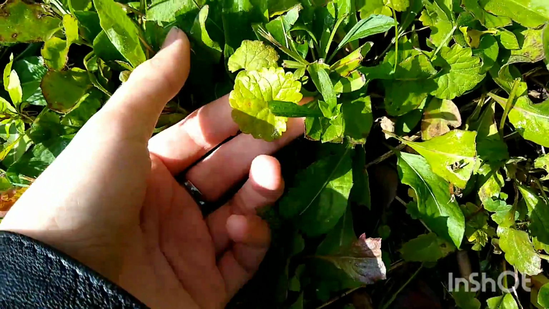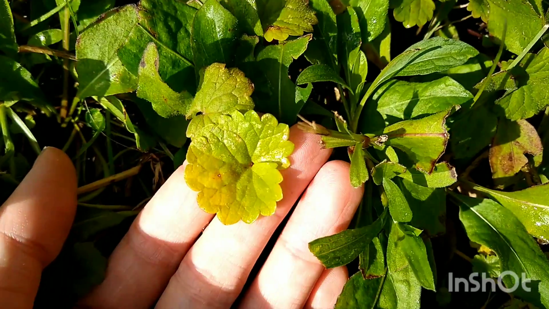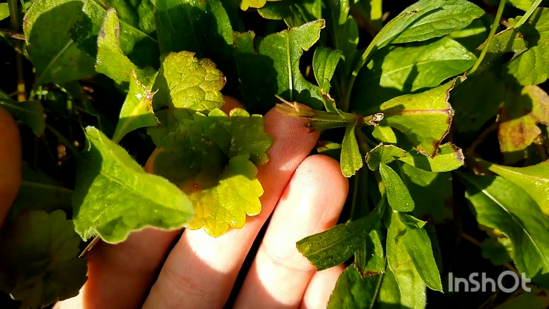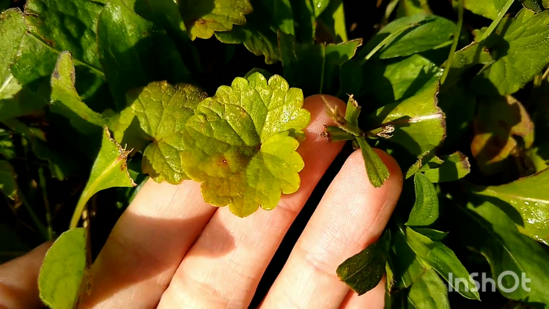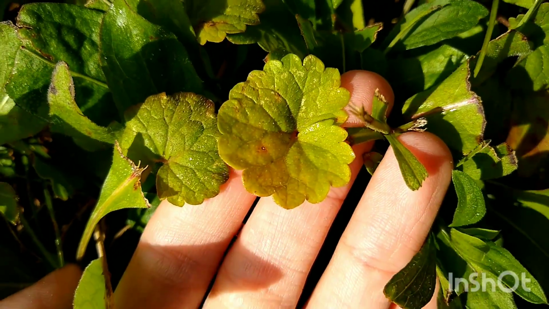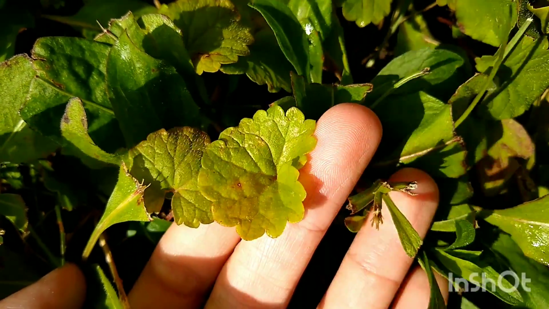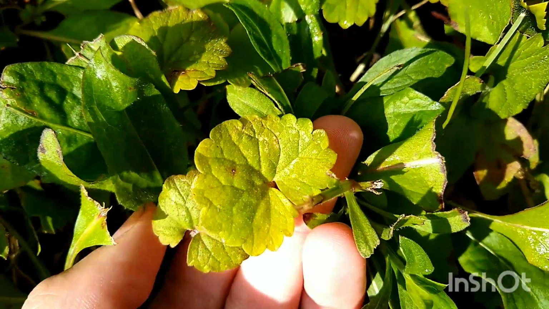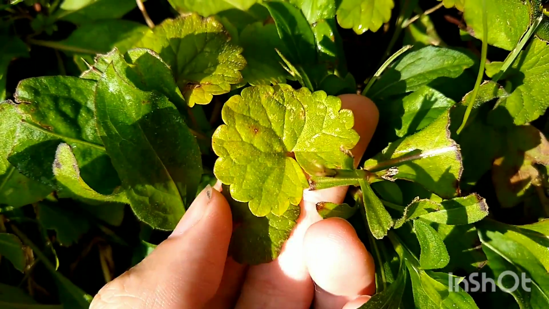This little guy is either a dead nettle or what's called gill over the ground. They look the same and grow in the same place, and I'm not entirely sure how to tell them apart, but either way, it's something in the mint family. The edge of this, you can see, is kind of scalloped.